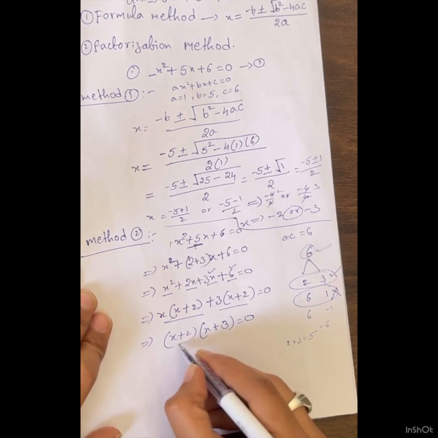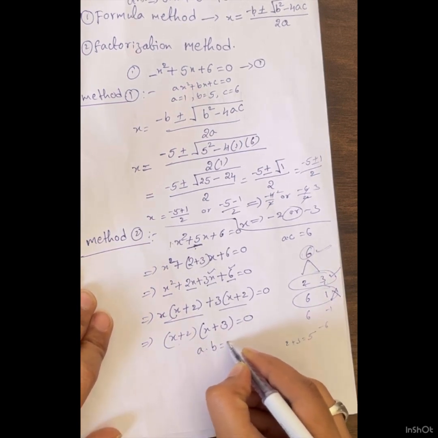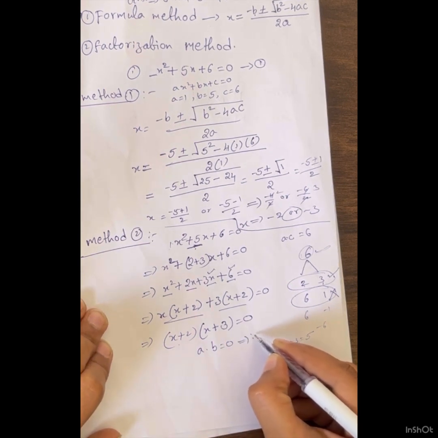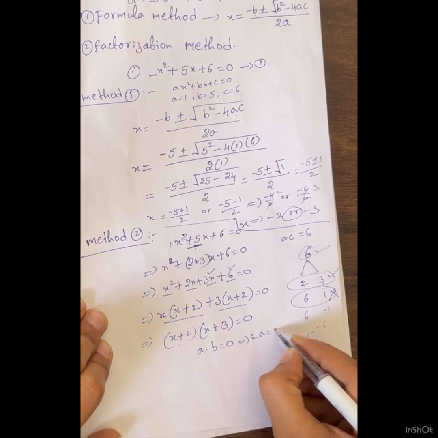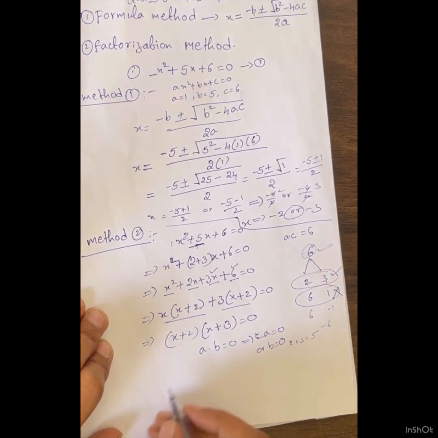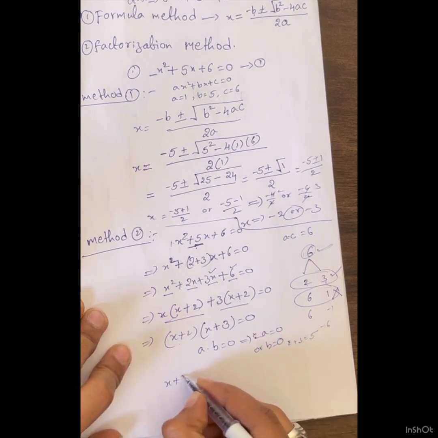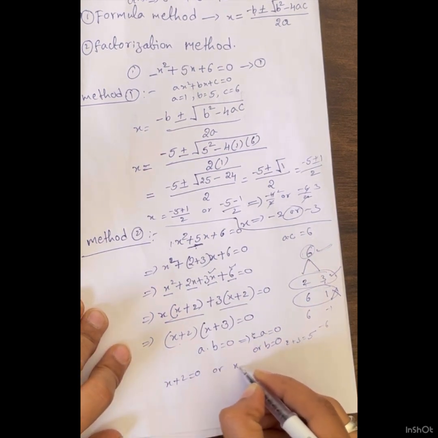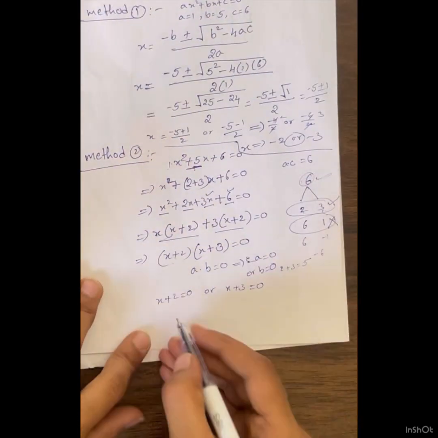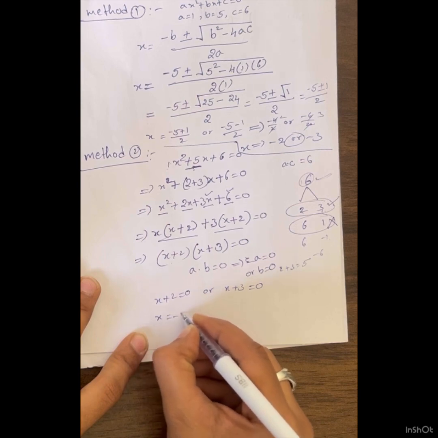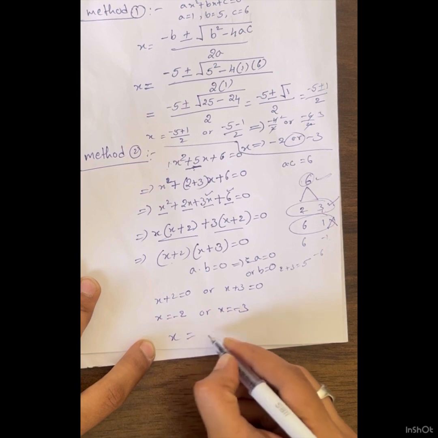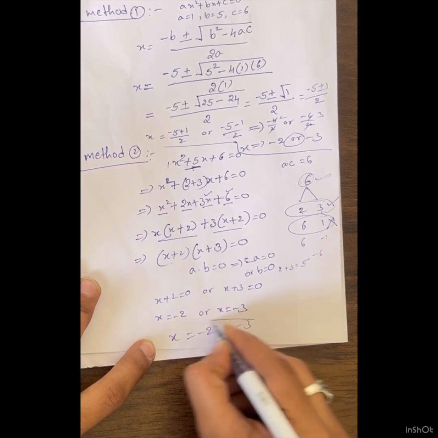So now this is in the form of a into b is equal to 0. When ab is 0, if either a is equal to 0 or b is equal to 0, then only the product of ab is 0. Apply this. So x plus 2 is equal to 0 or x plus 3 is equal to 0. Means x is equal to minus 2 or x is equal to minus 3. So the x value is either minus 2 or minus 3.